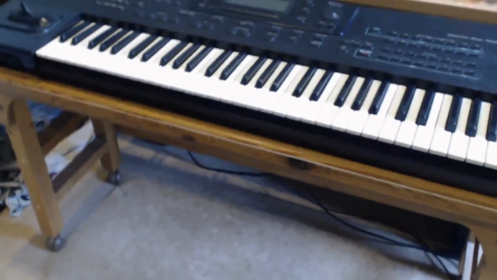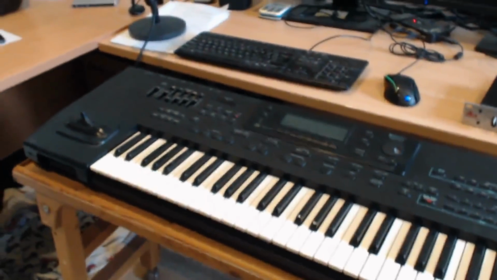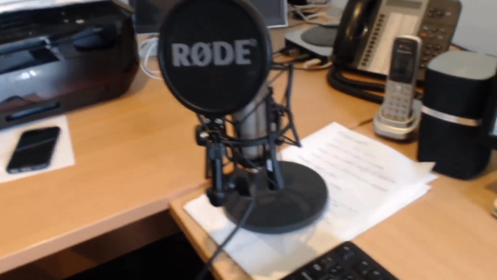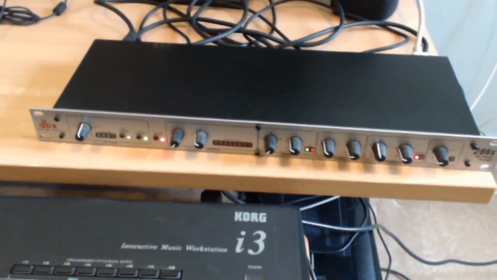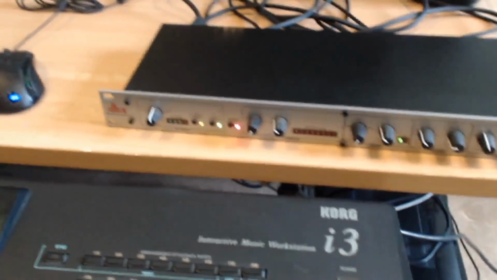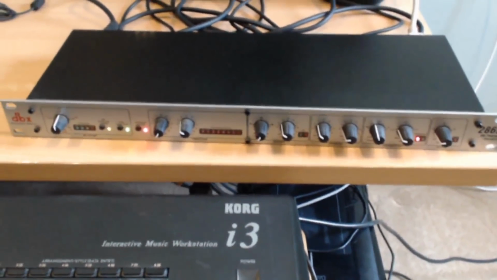It's risen on a piece of mobile furniture, so it's on casters, so I can move it to and from my computer desk. I'm running my Rode NT1A microphone with a pop shield on a little portable stand through into my DBX286S, which is a preamp for the microphone. And then obviously all those knobs on the front will help give different effects and stuff.